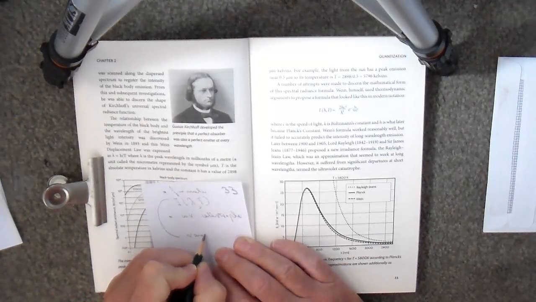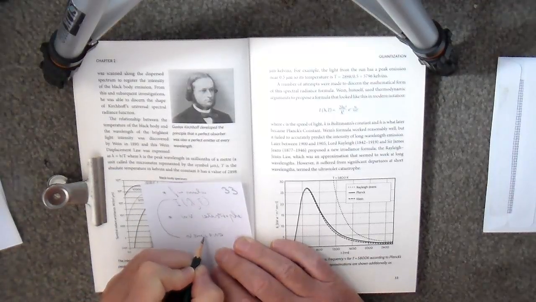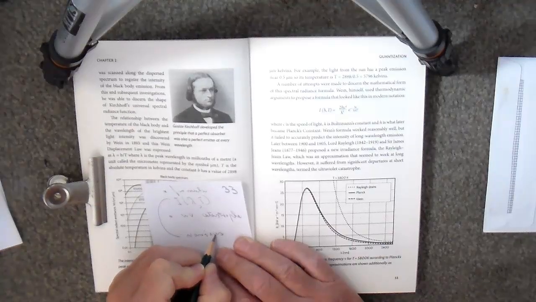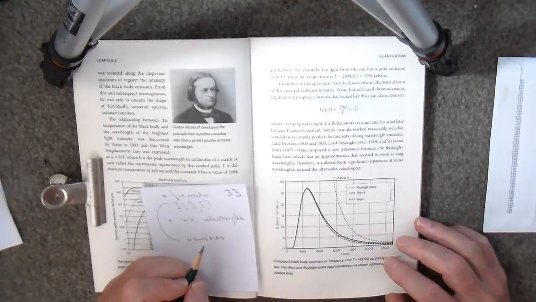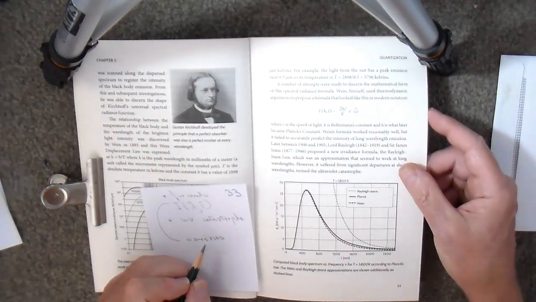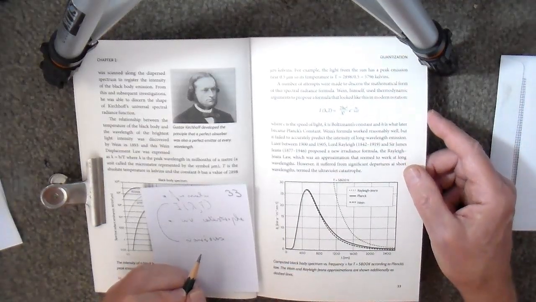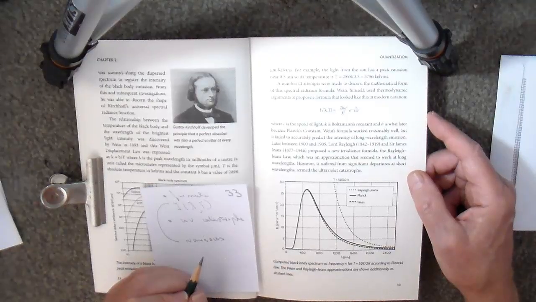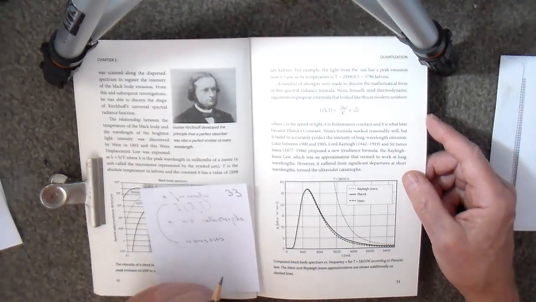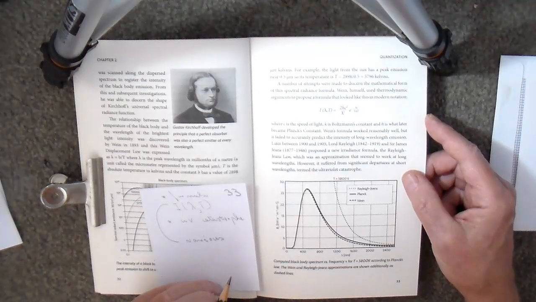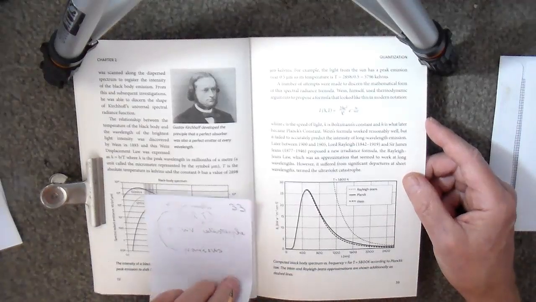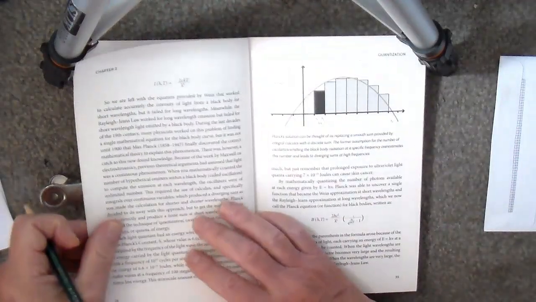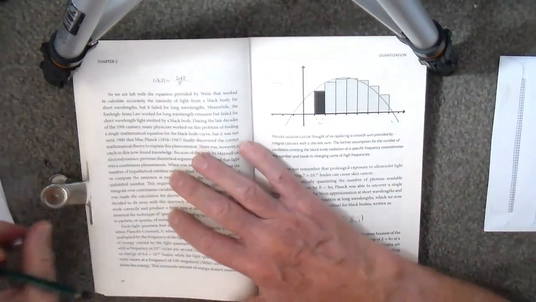There are various formulas trying to explain the black body curves. See if they can formulate it and fit the maths to the experimental distribution of light of black bodies. 33, 34, again the formula.